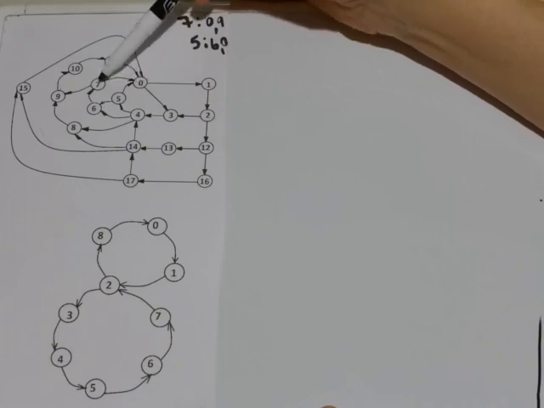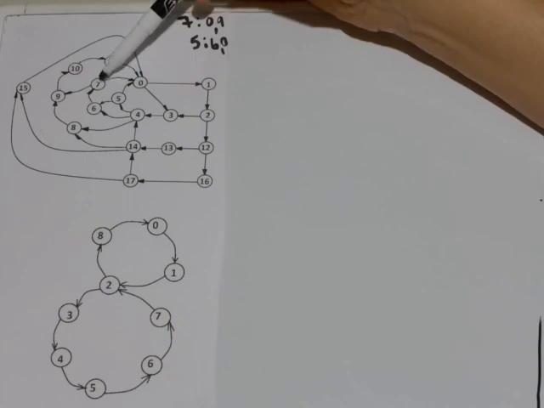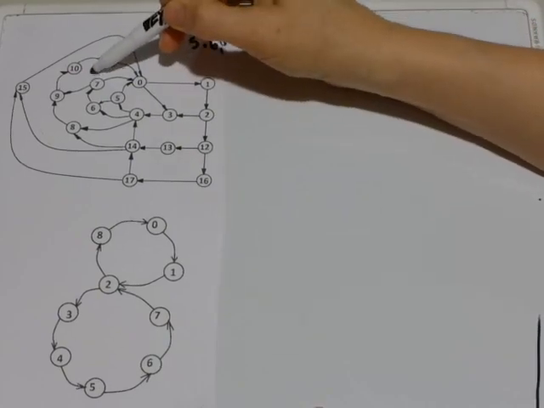So when from 7 we encountered 0, we check: okay, 0 is gray, is it the source? Yes, it is the source. How can we check it? Well, its discovery time is equal to 1, and that is true only for the source node. Aha, it is the source node, so we're going to set the distance of 7 to 1.